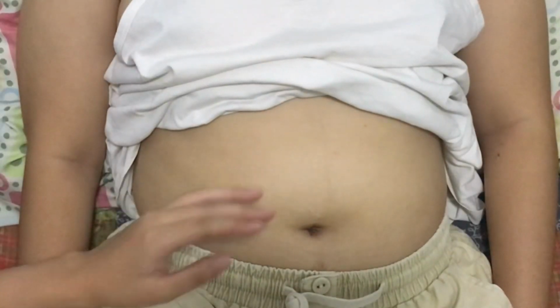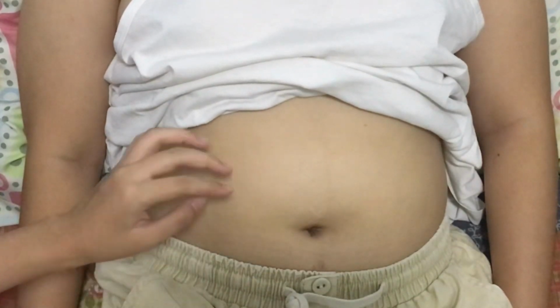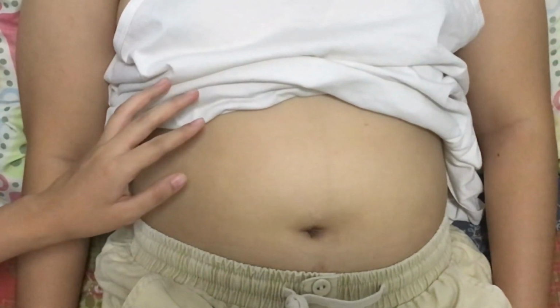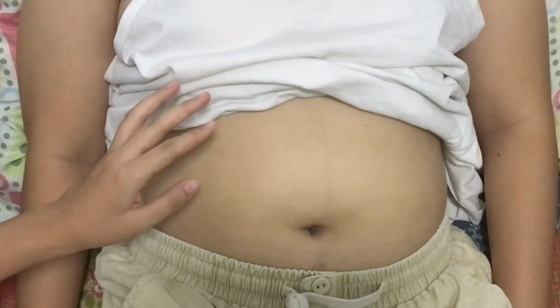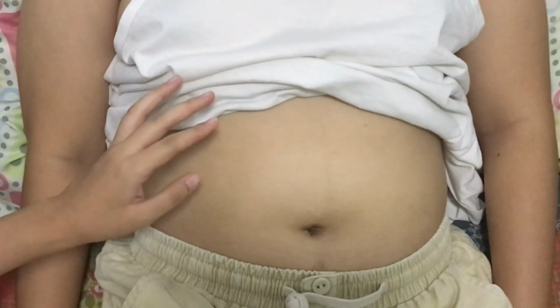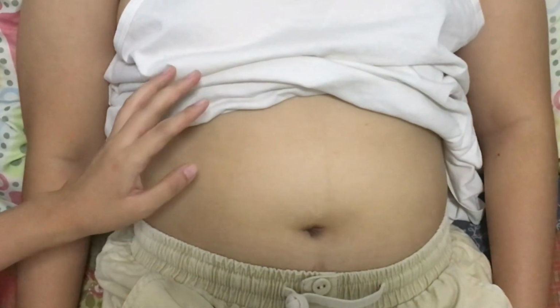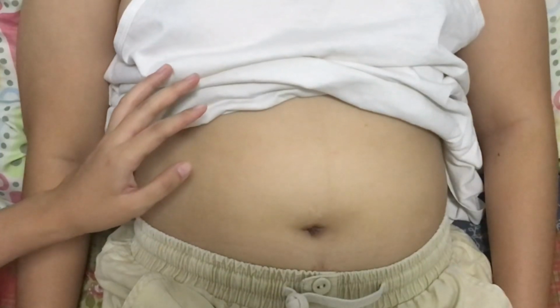And with ostomies, you want to look at the stoma and make sure it is a rosy pink color. It is not a dusky cyanotic color, and it's not prolapsed.